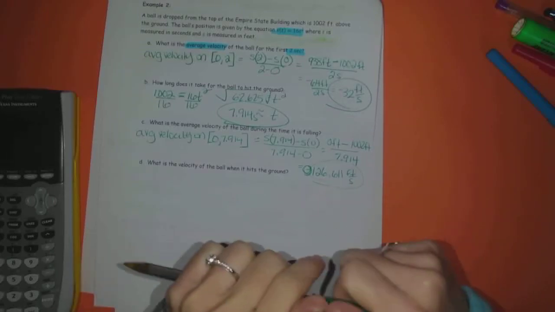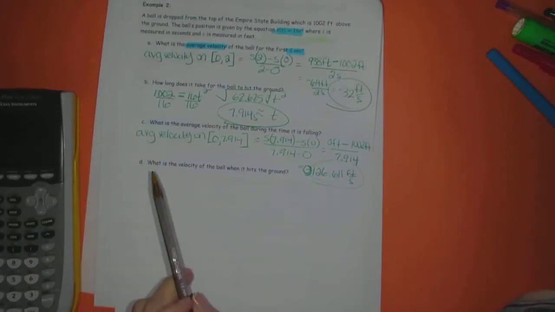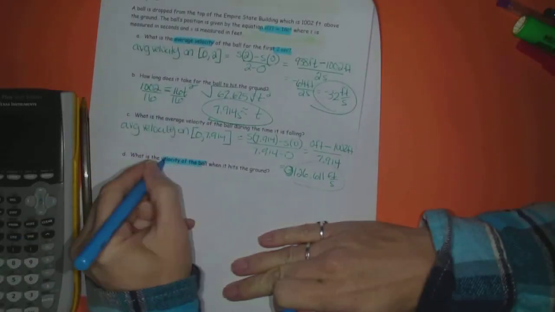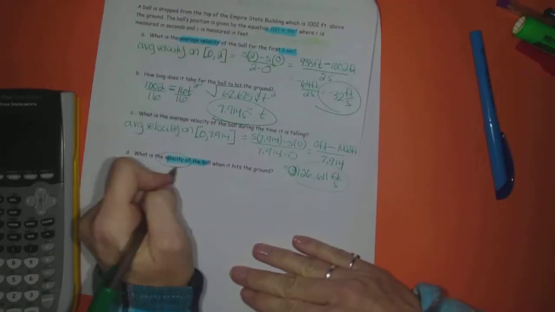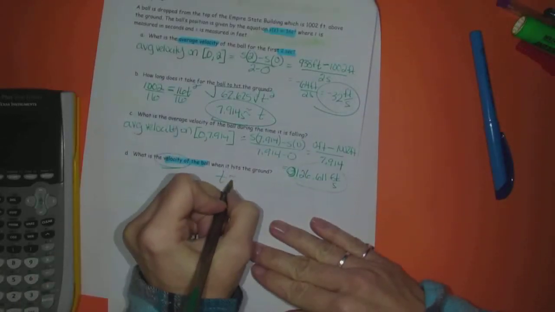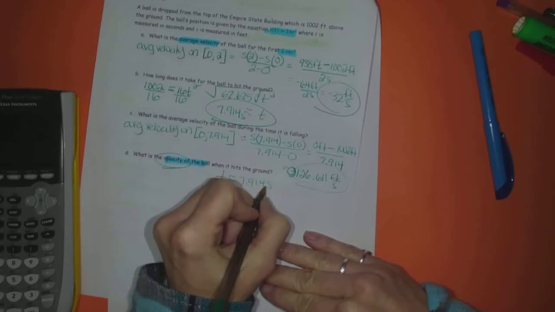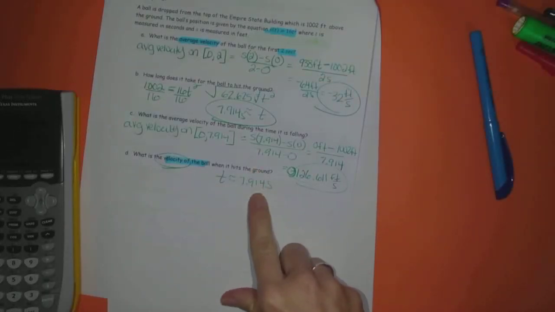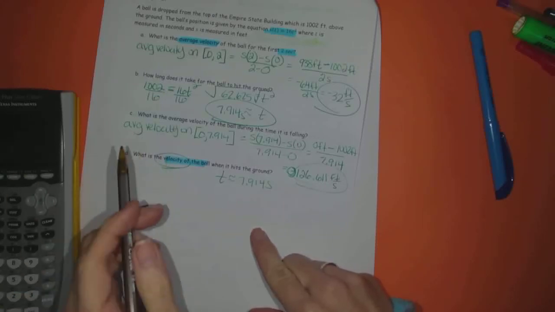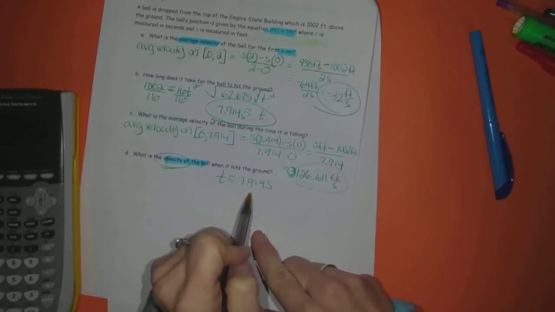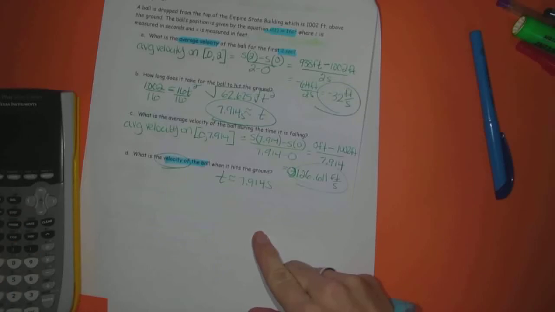And that's over the entire length of time the ball was falling. That's the average. And last but not least, what is the velocity of the ball when it hits the ground? So what is the velocity when the time is 7.914 seconds? Because that's the time when the ball hit the ground. Okay, now I do want instantaneous velocity. How fast was the ball going at the instant it hit the ground? This is derivative.